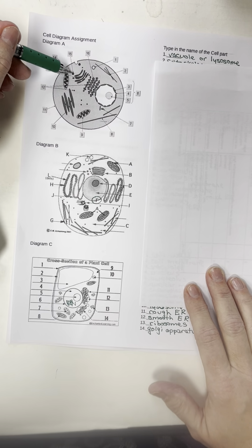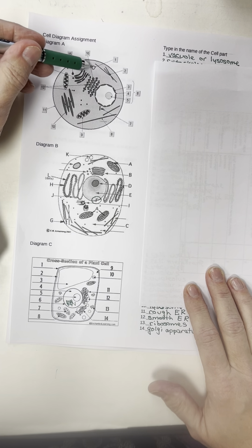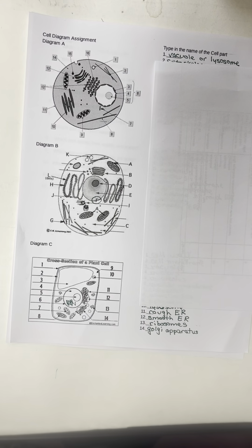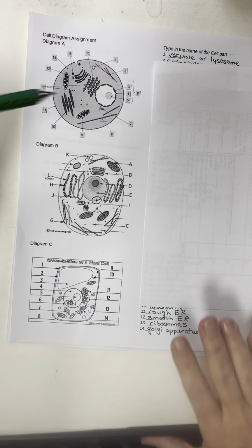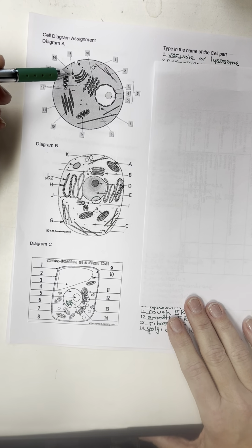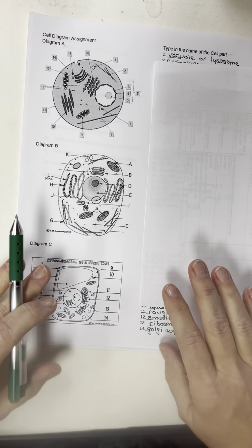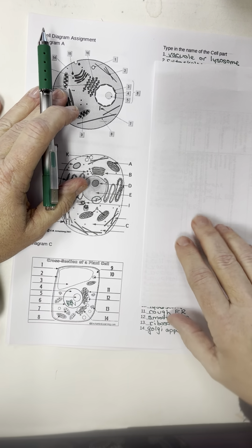This one over here is probably a lysosome, and this one is probably a vacuole. A lot of times what you'll find is the vacuole is not round, and the lysosome usually is round. In this case, they're both round. So I just assumed since it was black on the inside that it was waste, but I don't know. So I would count either answer.